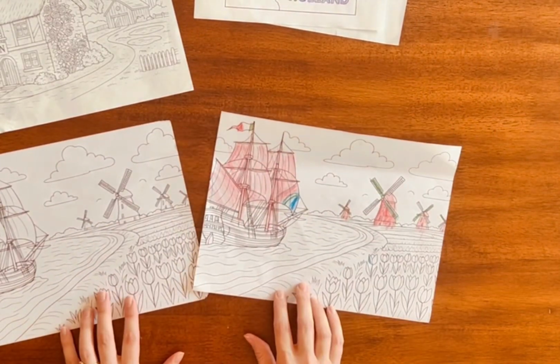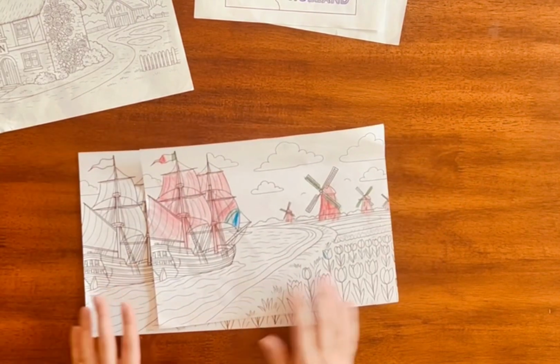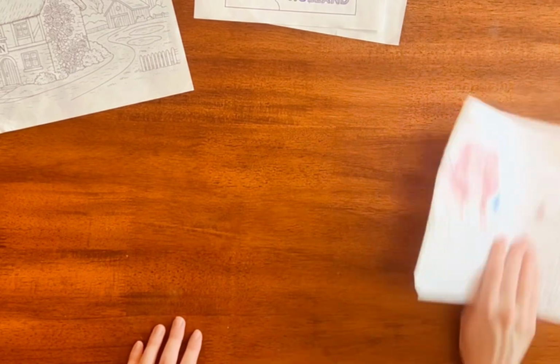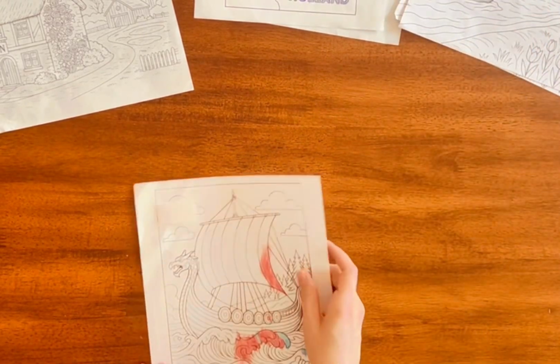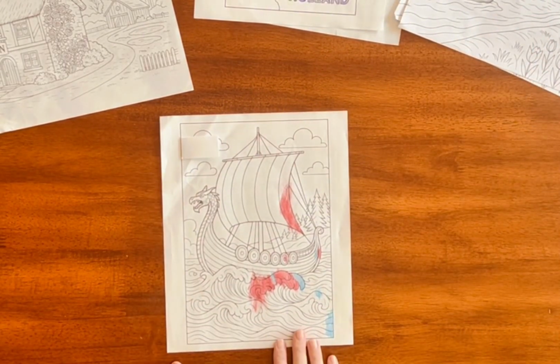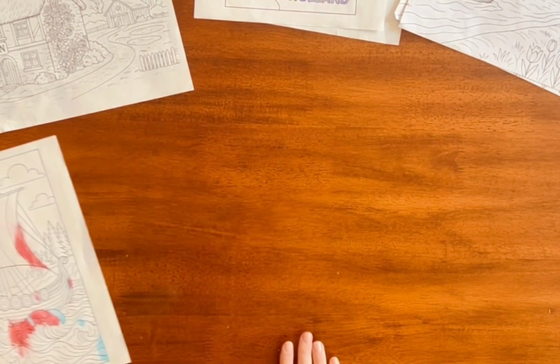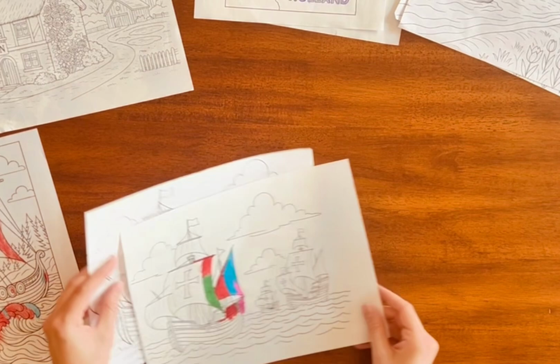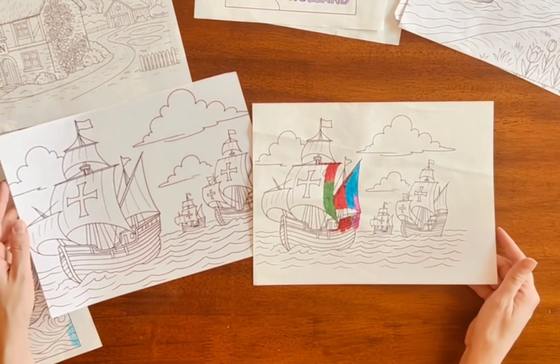And next we had the Pilgrims move from Holland to America. We're still working on these pages. And now moving on to the history that we've been reading to go along with our timeline. We started with Leif Erikson. Then we have the Nina, the Pinta, and the Santa Maria for Christopher Columbus.